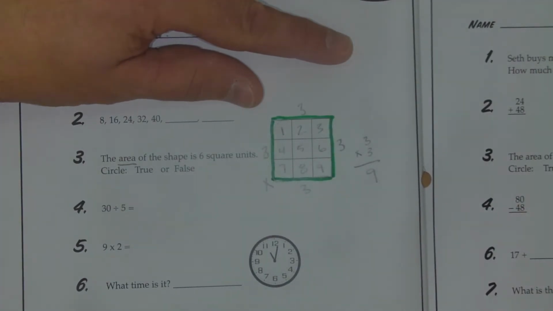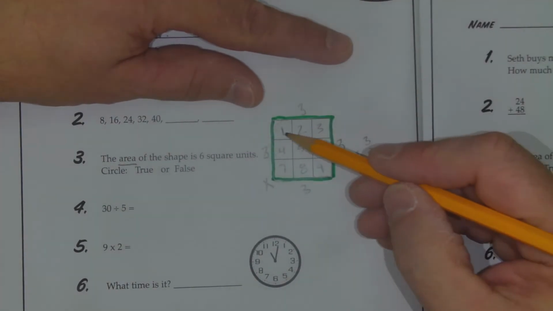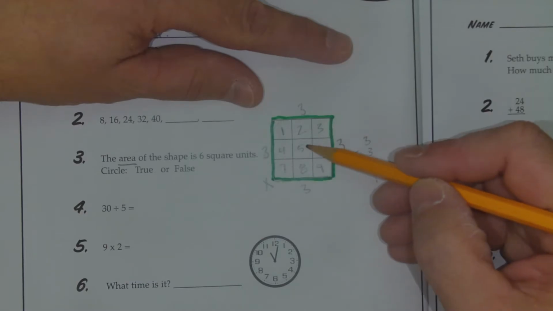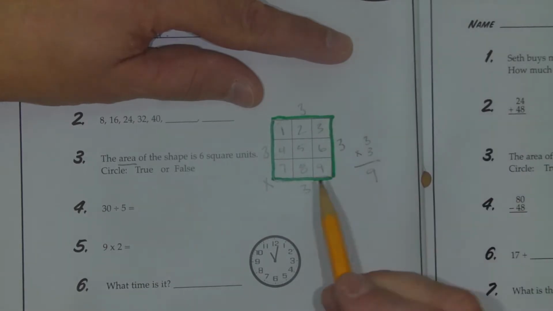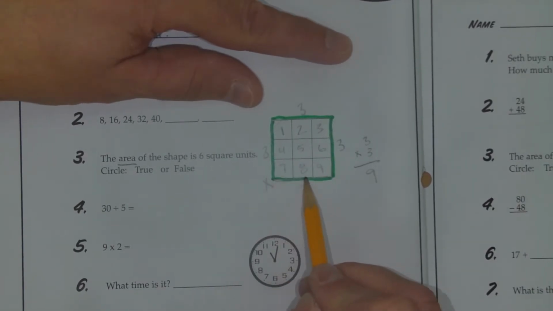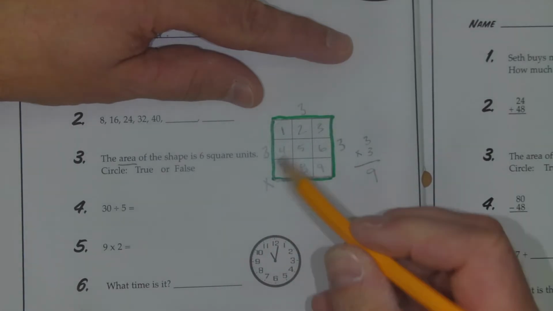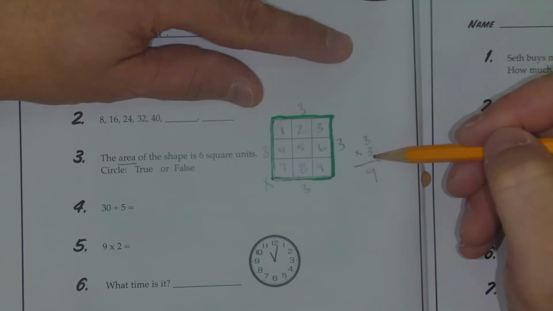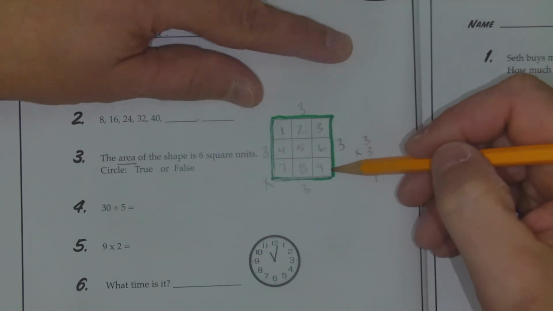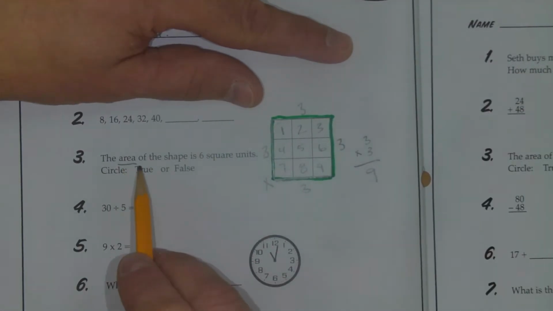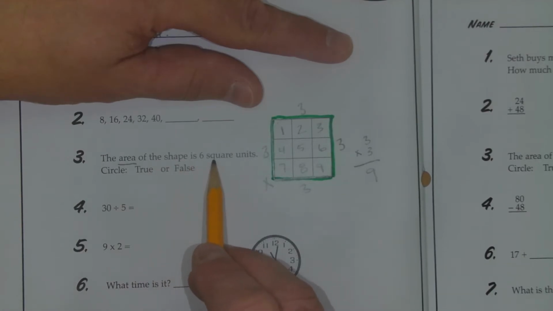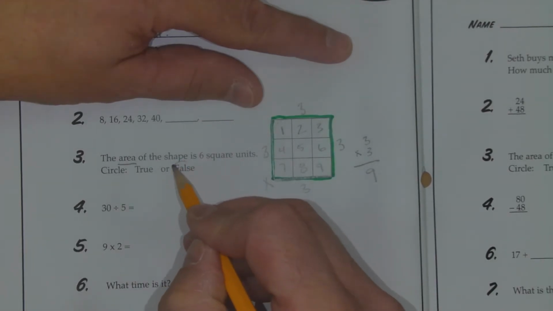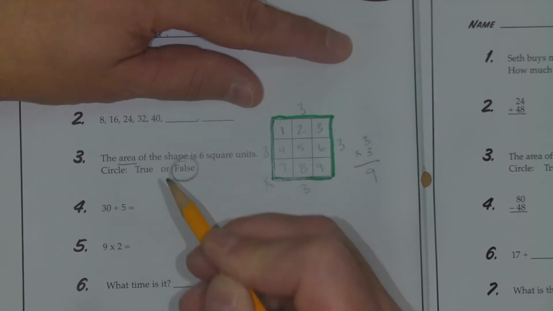So I have 2 choices to find the area. I can count the squares inside, or I can multiply one of the horizontal sides times one of the vertical sides. If I say 3 times 3, I get 9. If I count them all up, I get 9. Either way, the area of this shape is not 6 square units, so this is going to be false.